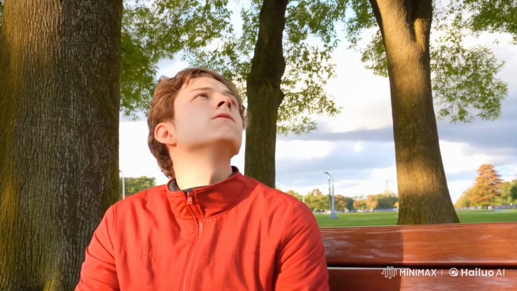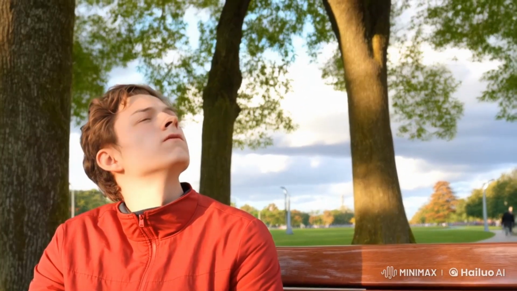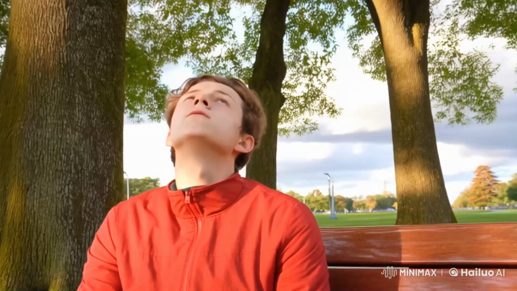So this is character sitting on a park bench looking up at the clouds, and you can see the consistency in the face is really good. Although the face is moving a little bit, our character is looking upwards, then sideways, then looking at the camera. In all of the results, the output turned out really good, you guys.